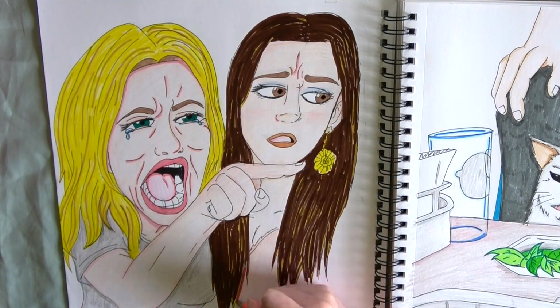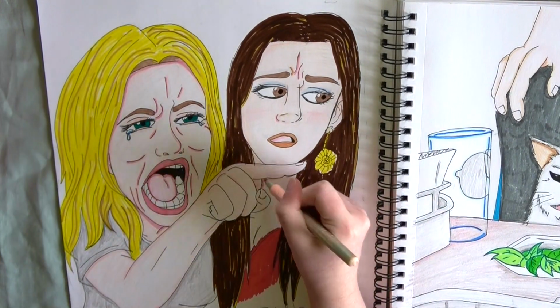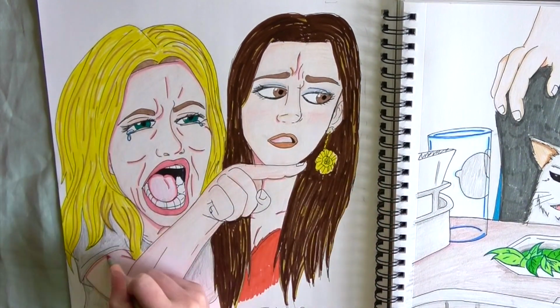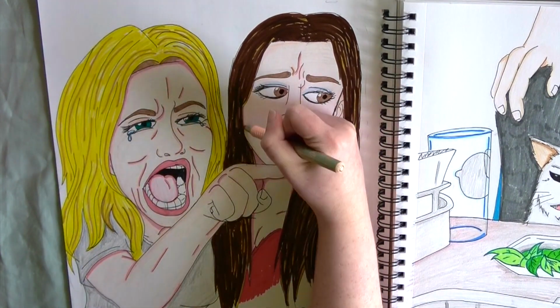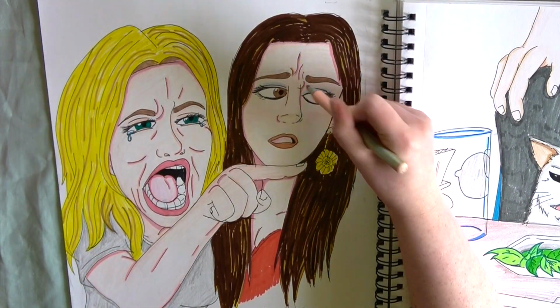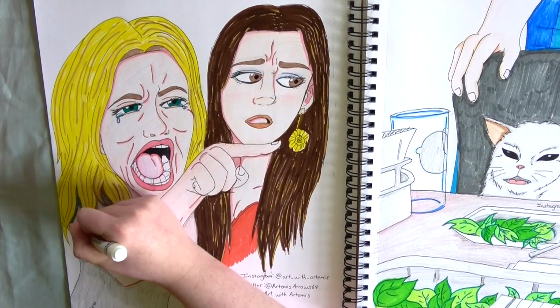Since it's hard to see the color of the shirts, I'm going to color it in with marker instead. I'm going to go around and color in more shadowing for the characters, to try and make it look realistic as much as possible. Since I colored the shirt of the lady on the right, I should do it on the left also, so I'm going to go ahead and do that.